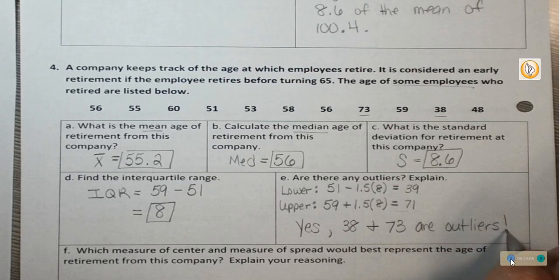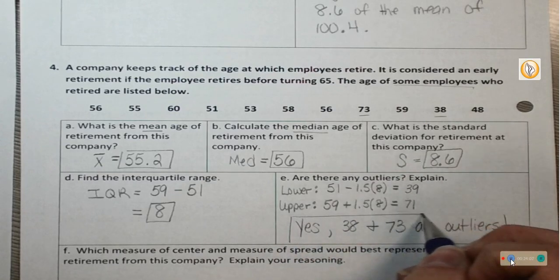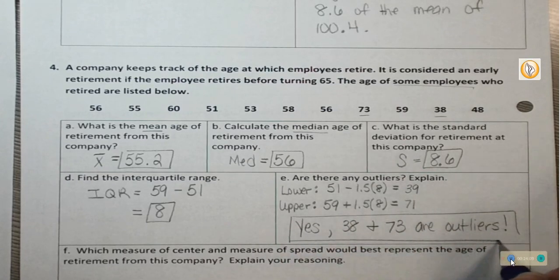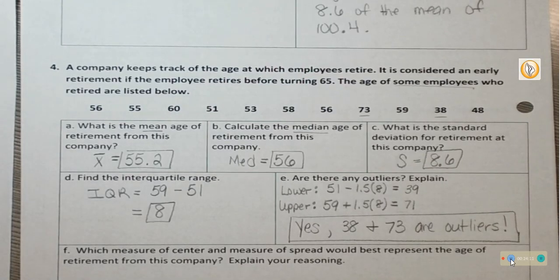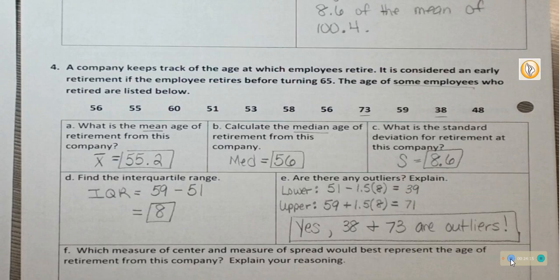So I want you to think about what that's doing to your middle, your average, your mean. You got the guy that stayed till he was 73 pulling the average up. You got the person that retired at only 38 pulling the average down. So it's like they're in a tug of war with the mean. So is the mean the most reliable at this point? No, it's being tug of war.